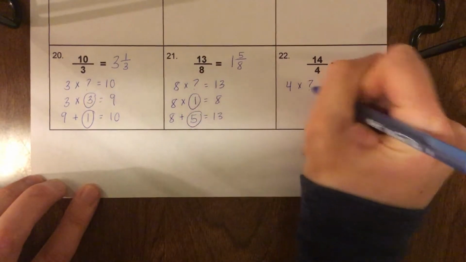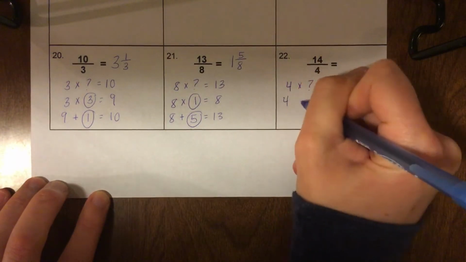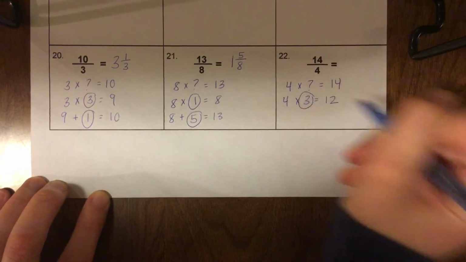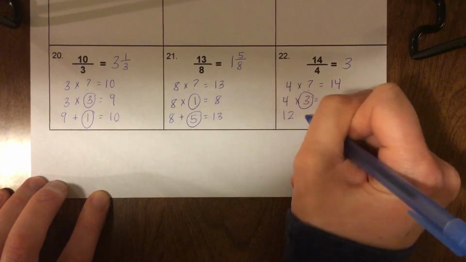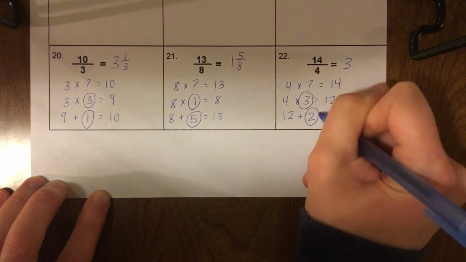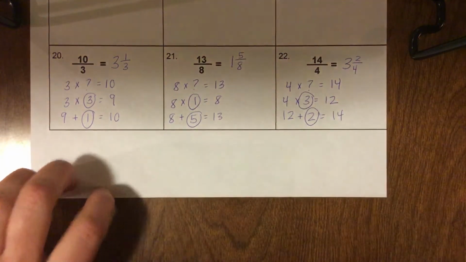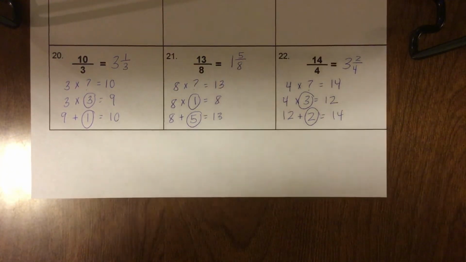4 times something gets me close to 14 without going over. I know 4 times 3 equals 12. So my whole is going to be 3. And then add on to the numerator, 12 plus something equals 14. That would be 12 plus 2 to get 2 in the numerator and a 4 in the denominator, and get a mixed number of 3 2/4.